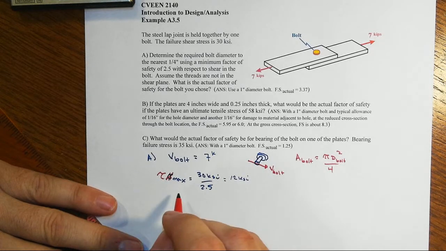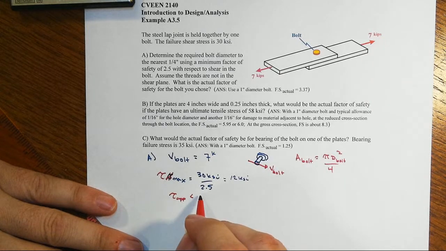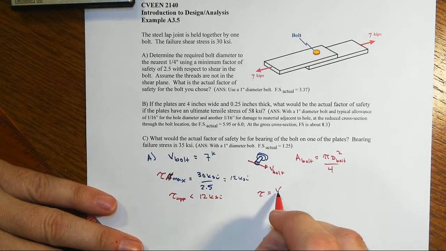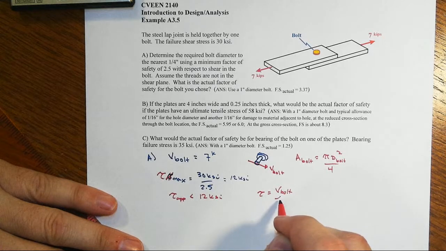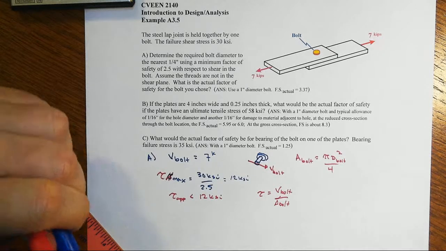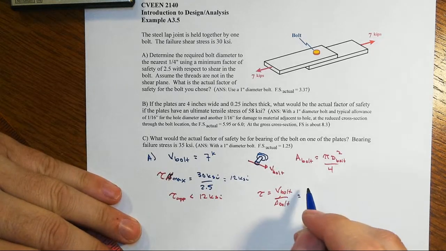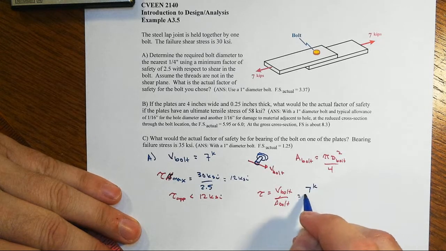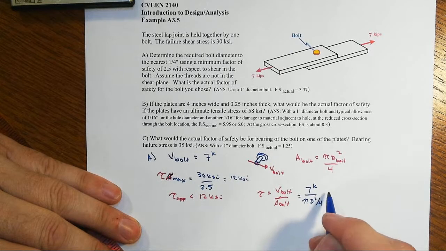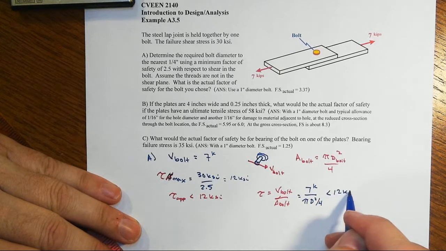We want the applied stress to be less than that allowable of 12 ksi. Since tau is going to be equal to V of the bolt over the area of the bolt, we can quickly go at this as: we've got 7 kips, we're going to divide by pi d squared over 4, and we want that to be less than 12 ksi.